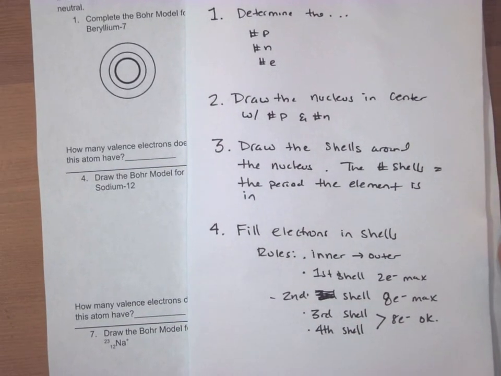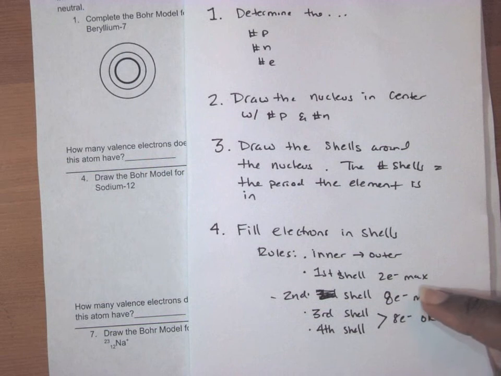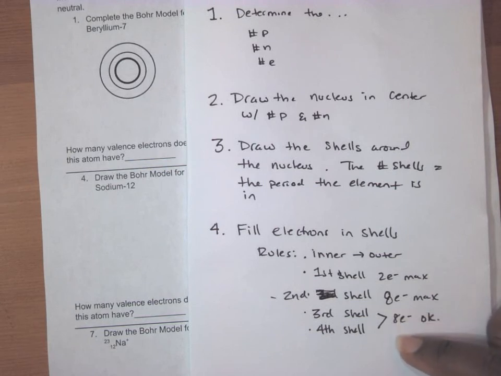So when you fill electrons in the shells, you're going to fill from the inner to the outer. Now the first shell can only fit 2 electrons max. The second shell can fit 8 electrons max. Now the third and fourth shells, we're going to learn more about that when we go into electron configuration. They technically can fit more than 8 electrons, but we're going to just aim for 8 electrons. They're okay for the ones that we're going to do for our Bohr models.